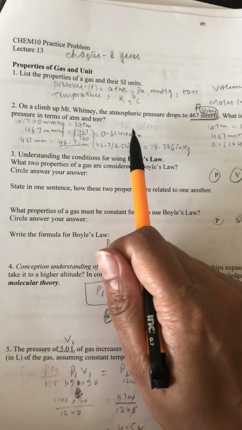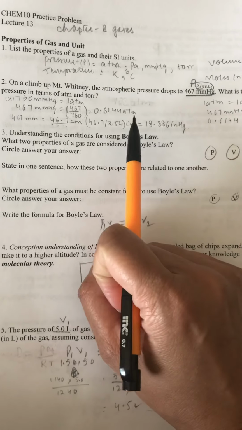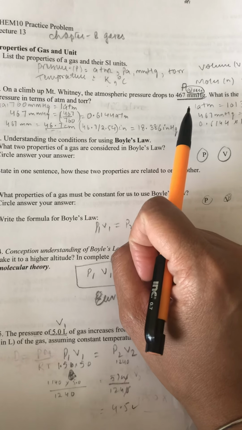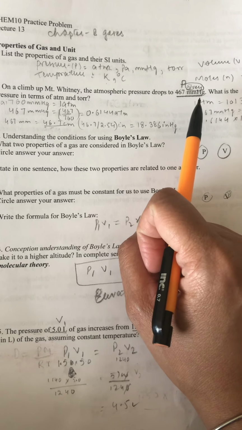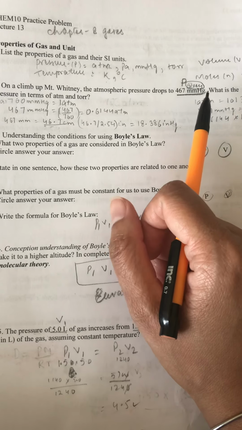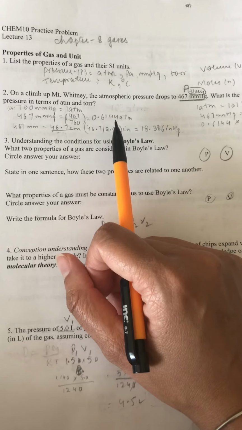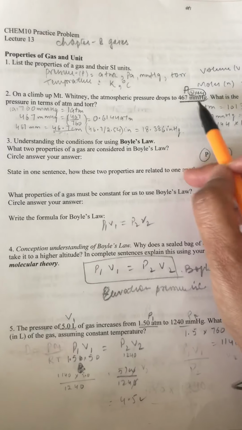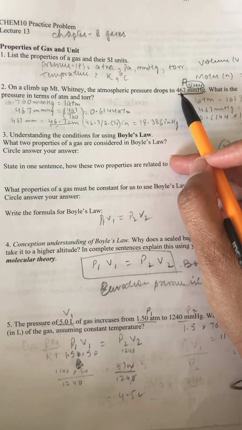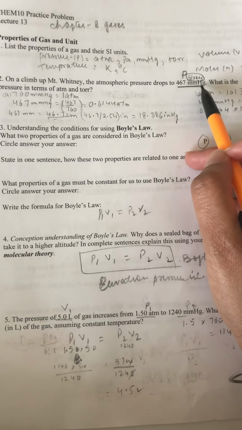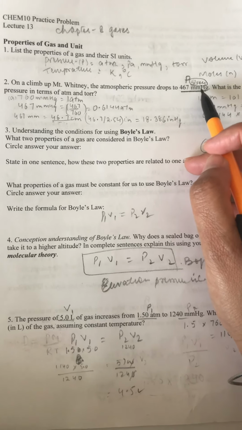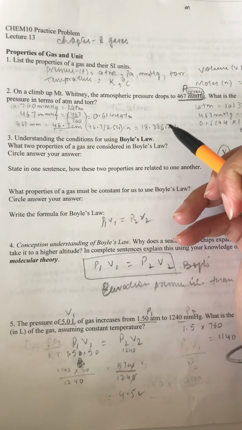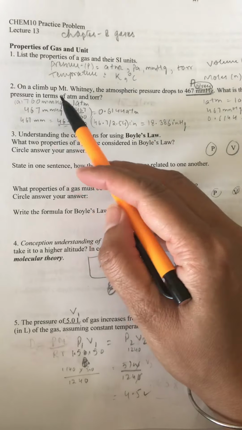For the second question, on a climb up Mount Whitney, the atmospheric pressure drops to 467 millimeters of mercury. What is the pressure in terms of atm and torr? So already we are given 467 millimeters of mercury, and now we're going to find out what is the pressure in terms of atm and torr.